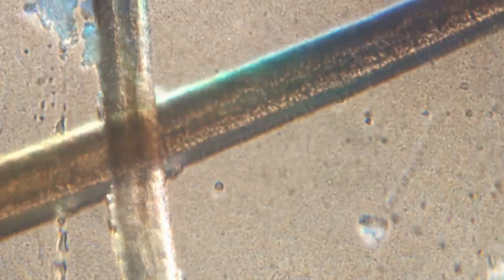We hope that you gained knowledge regarding permanent hair colouring, what happens inside the hair, and its complications.